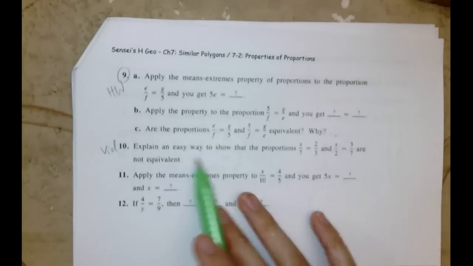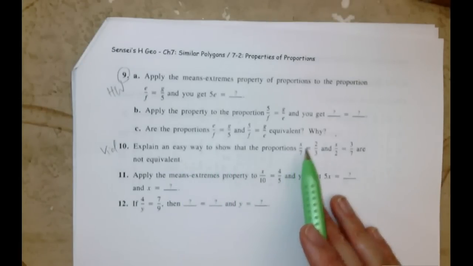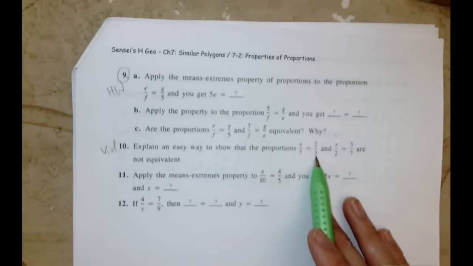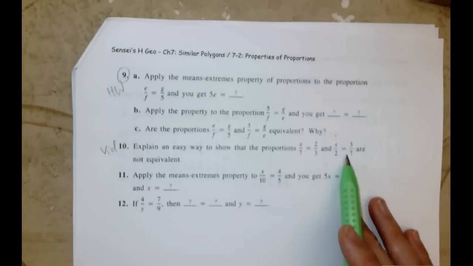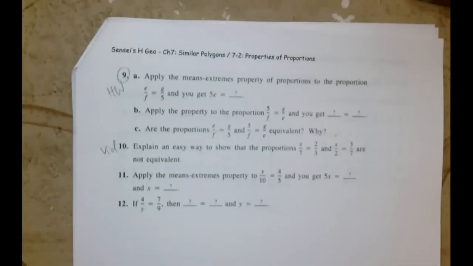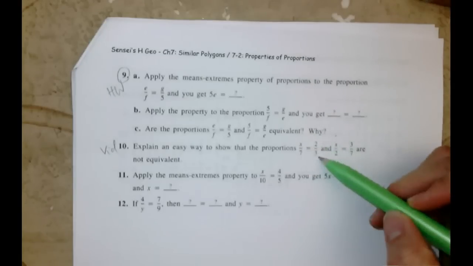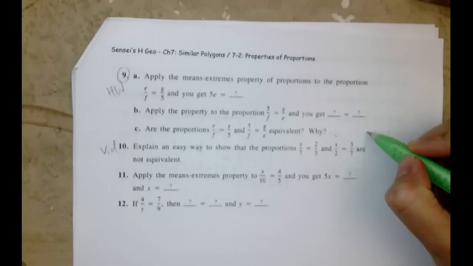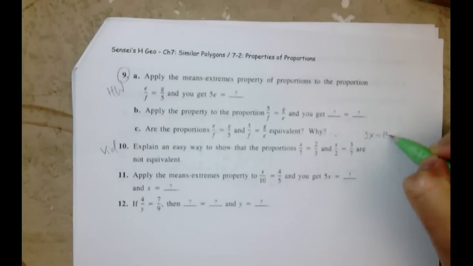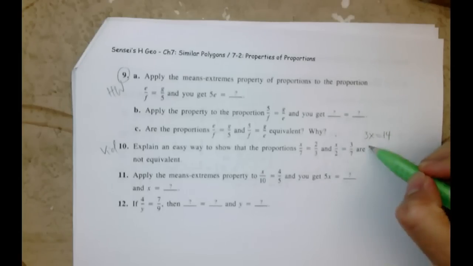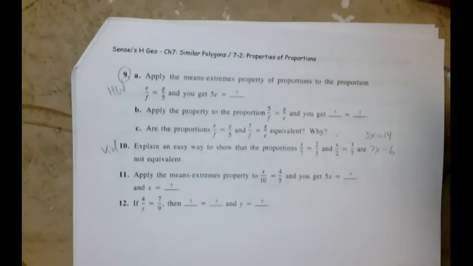Right. Explain an easy way to show the proportion x over 7 equal to 1/3 and x over 2 is 3/7 are not equivalent. Okay. All right. So the easiest way is to cross multiply. So you get 3x equal 14. And then this was 7x equals 6.